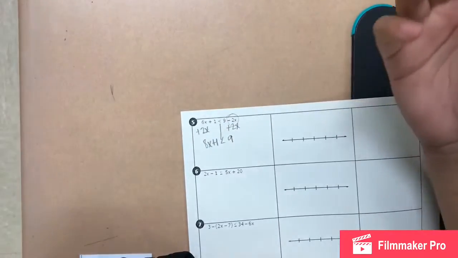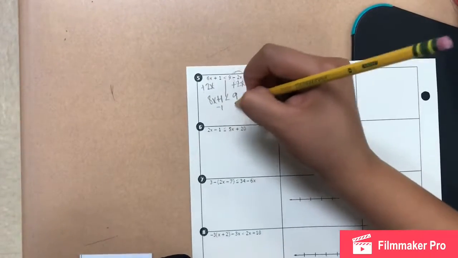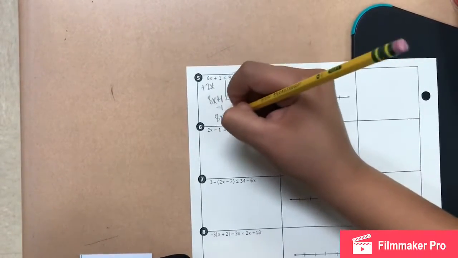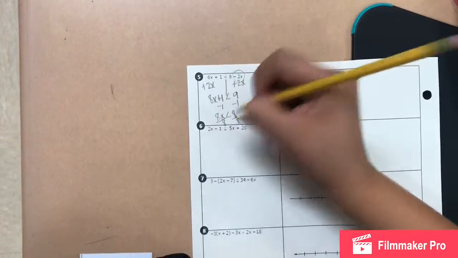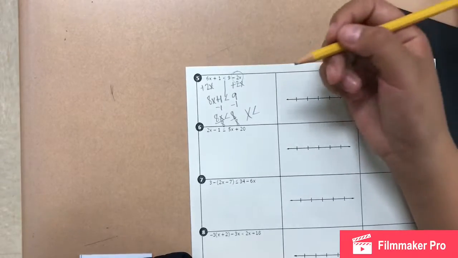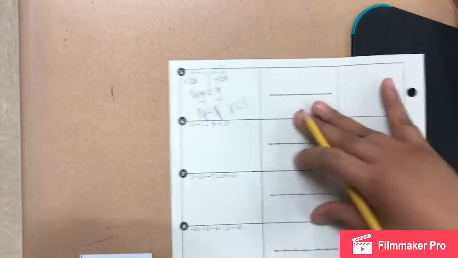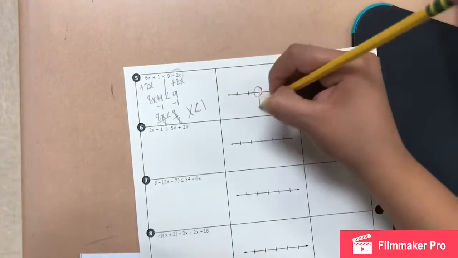And now it becomes a simple two-step. So then the inverse of adding 1 is to subtract 1. 8x is less than 9 minus 1, which is 8. I would divide by 8 to both sides. I did not divide by a negative, so it stays less than. 8 divided by 8 is positive 1. I put an open circle because it's just less than 1.